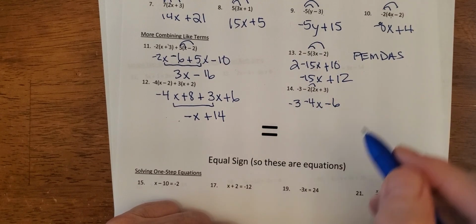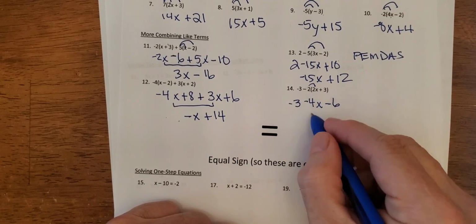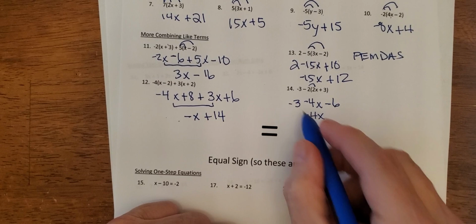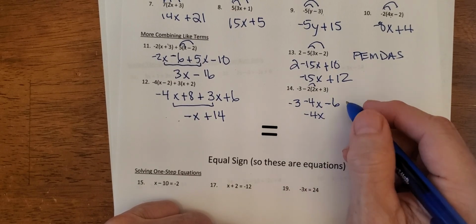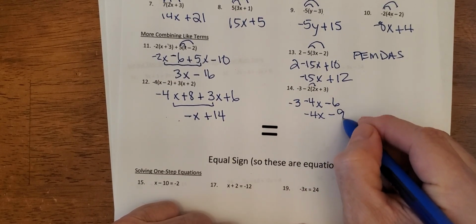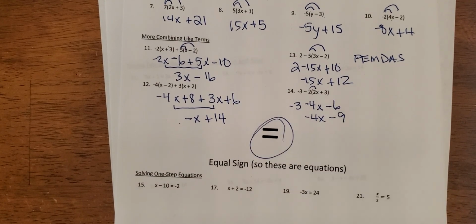You bring down the minus 3 that you haven't used yet. Then you combine the 2 that you can. The negative 4x stays the same. Negative 3 minus 6 is minus 9. Okay, so you're done.